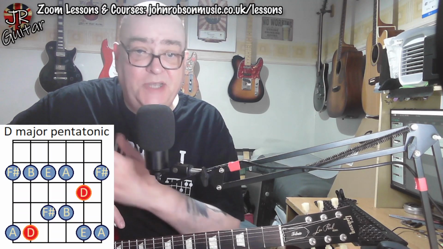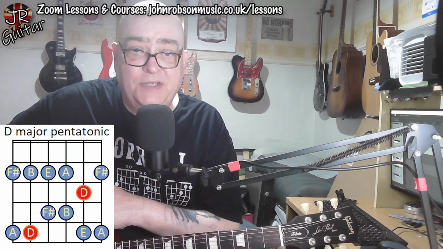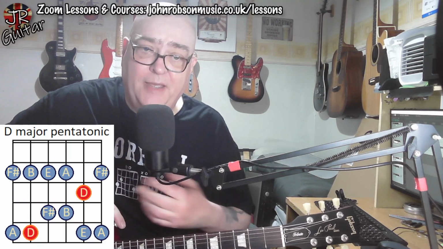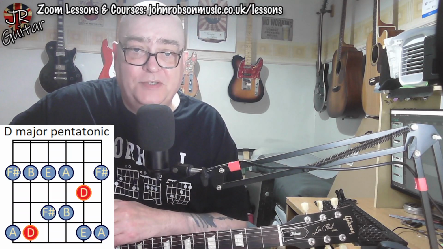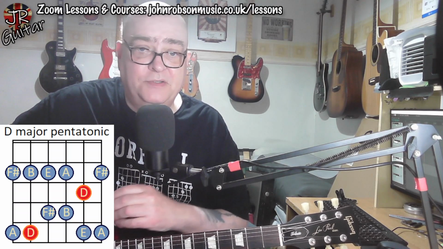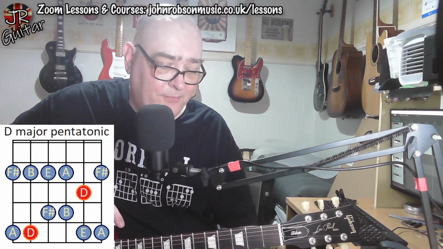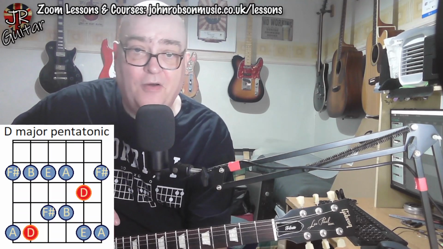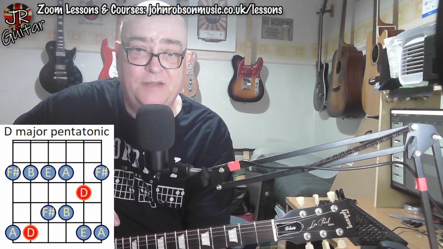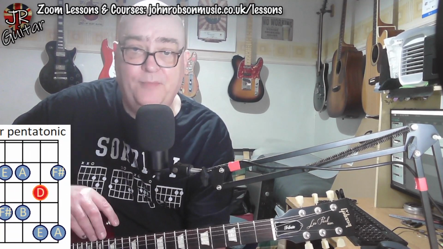There's no C note in that scale, but we can see where there's a B note, so we can just go 1 semitone or 1 fret above the B note to find the C, and so on. We can just find all of the notes by referencing this basic chord framework scale of D major pentatonic.